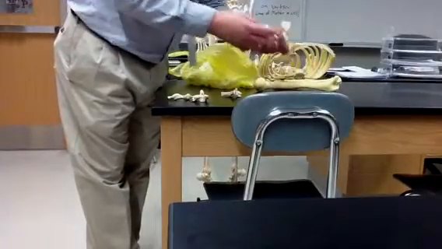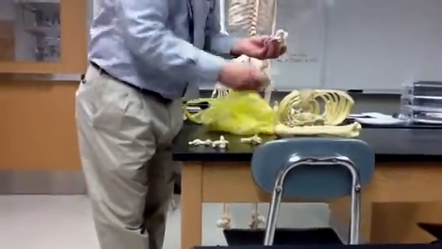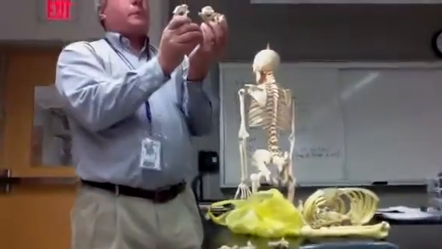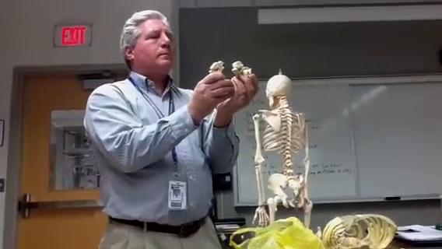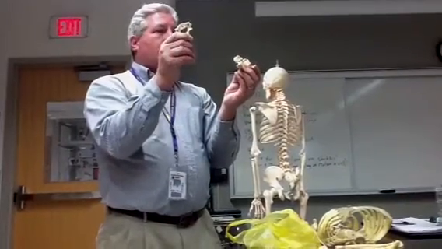All right, here's my three. Which one's cervical, which one's thoracic, which one's lumbar? Cervical's on your right. So that's cervical, right? Typically you can tell by size. This is the cervical. They tend to be smaller. The next one is the thoracic, and then the last one is the lumbar.